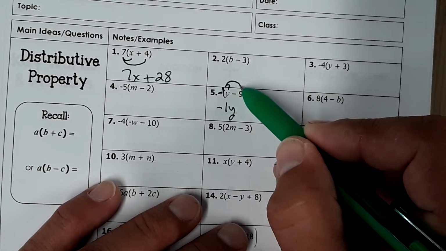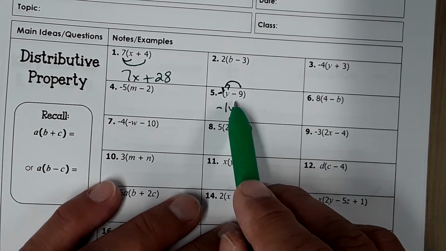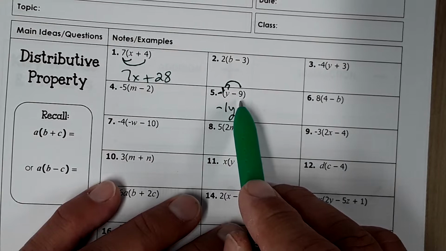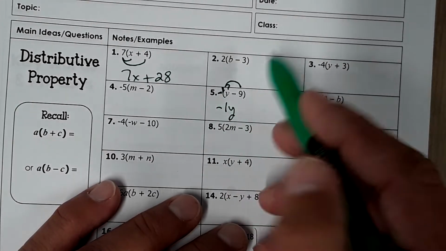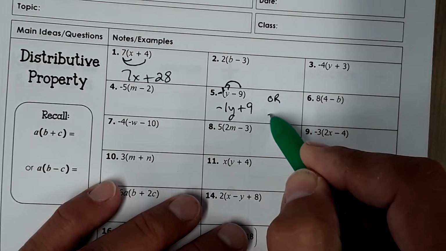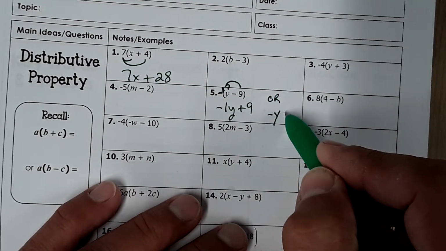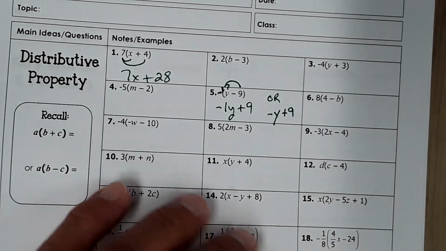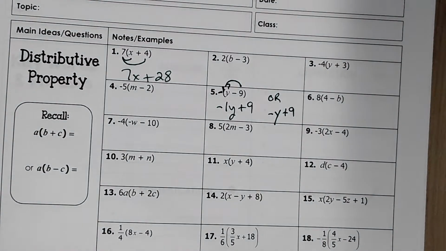Negative 1 times negative 9. Well, remember, if it's a subtraction sign, you treat that number as a negative. Negative 1 times negative 9 would be positive 9. And another way to write it, you don't need to write the ones in front. So I could just write that as negative y plus 9.